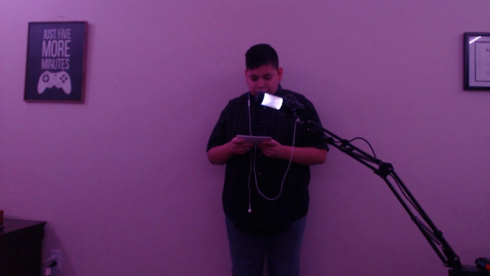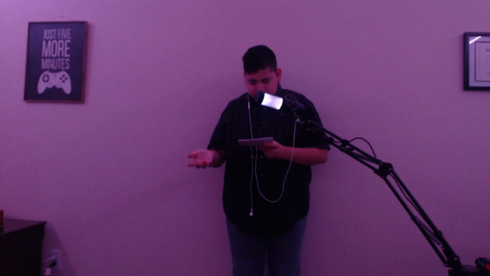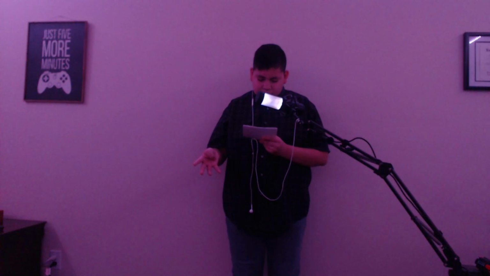So this second one is how to open and close a statement. For the intro, it says grab the attention, show relevance, build credibility, and state the thesis. It also says to preview main points. Attention grabbers usually go over questions, quotes, images, or facts and story.